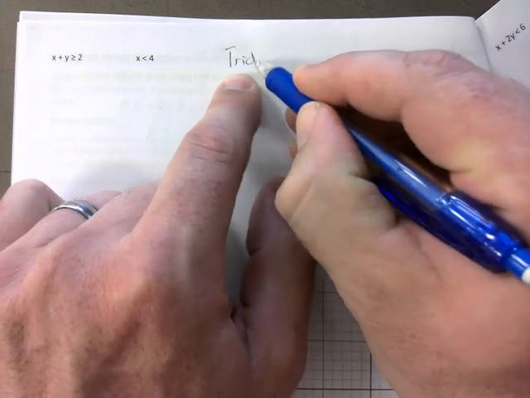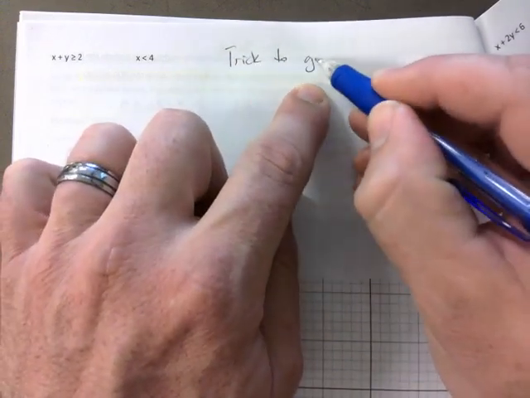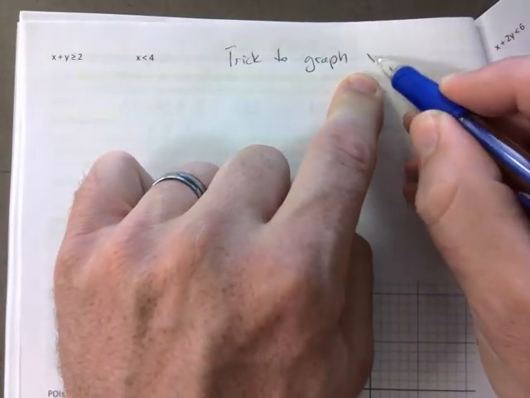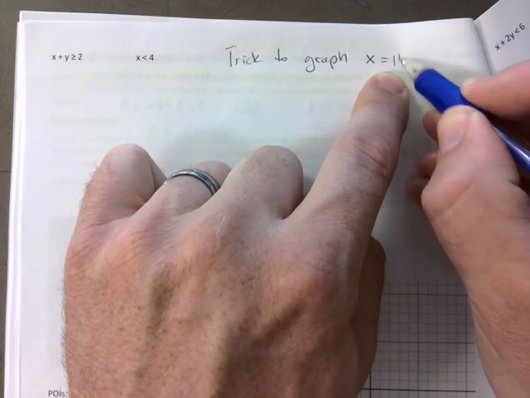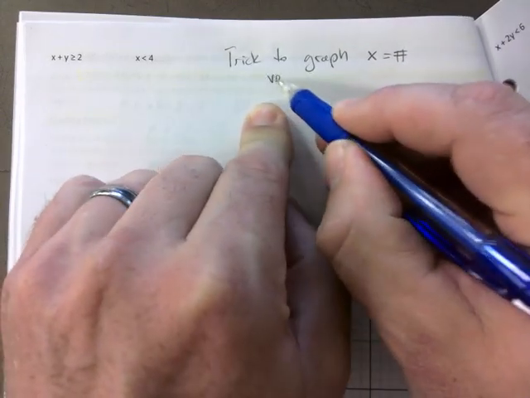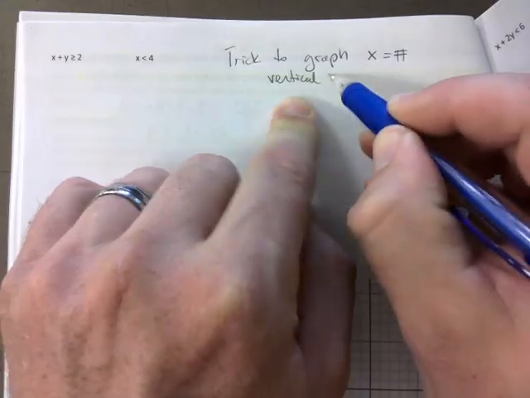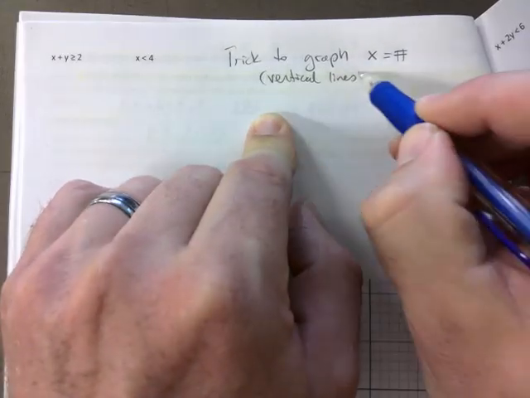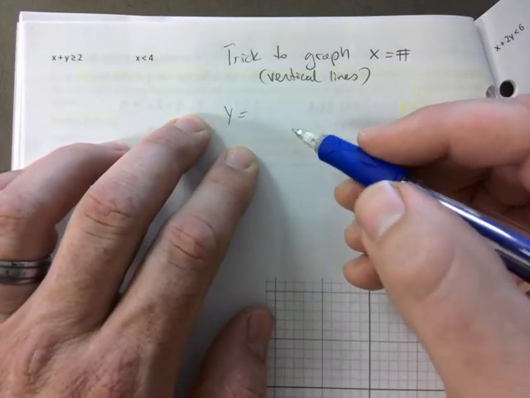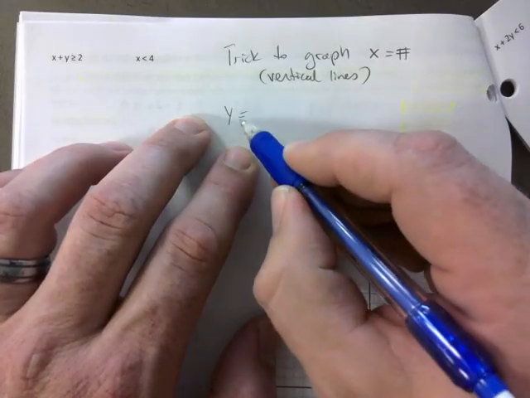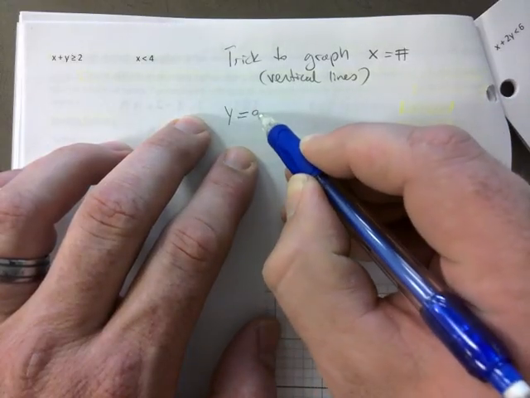Trick to graph X equals a number, okay, vertical. You need to type in, watch this, I got this off of YouTube, okay?